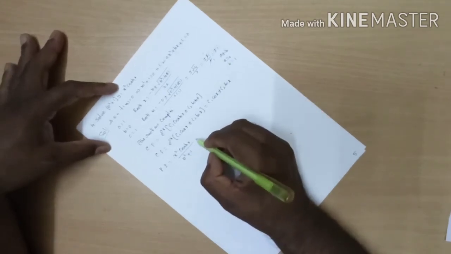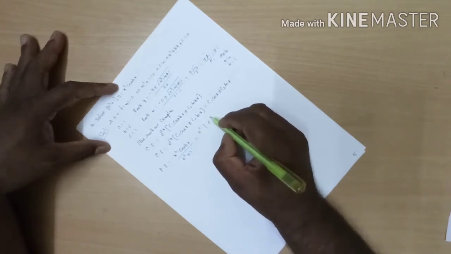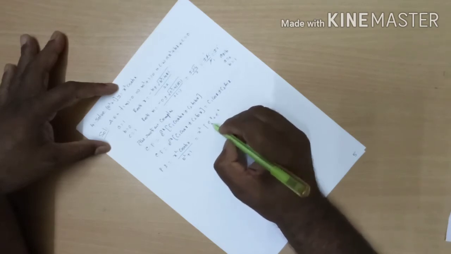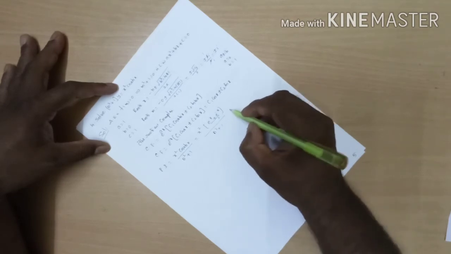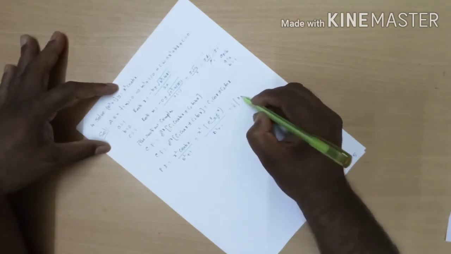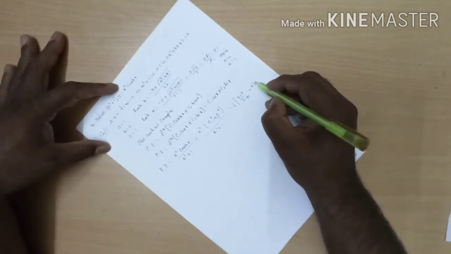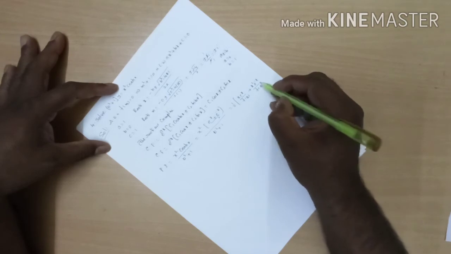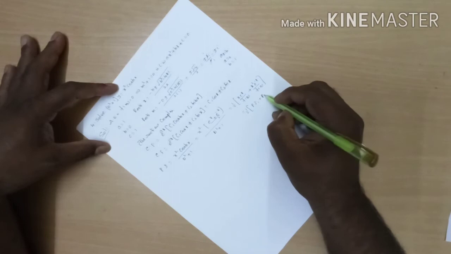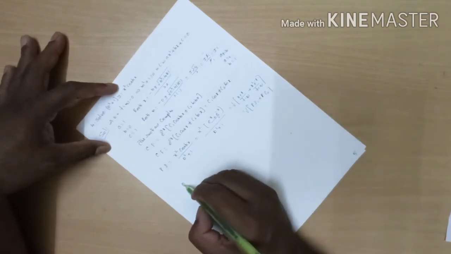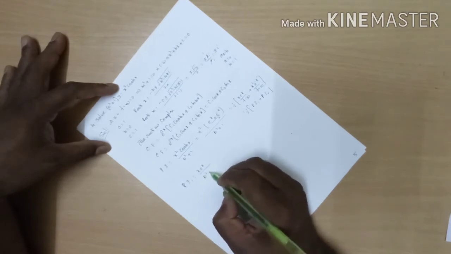Coming to the particular integral, it can be written as x square into cos hx, what is cos hx? (e power x plus e power minus x) by 2, by d square plus 1. Here you can see the first term is x square into e power x by f of d, and the second term is x square into e power minus x by f of d. Therefore it is 1 by 2 into PI1 plus PI2 form. PI1 is x square into e power x by d square plus 1.